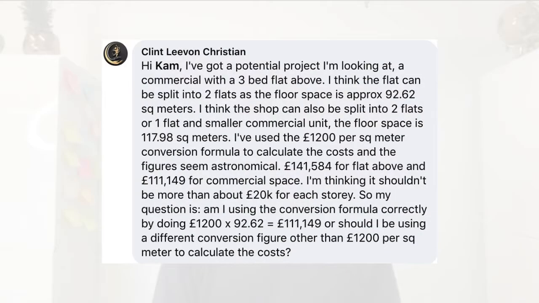Okay, Clint Christian asks, so he says, "Hi Cam, I've got a potential project I'm looking at, a commercial with 3-bed flat above. I think the flat can be split into 2 flats as the floor space is approximately 92.62 square metres. I think the shop can also be split into 2 flats or 1 flat and smaller commercial unit. The floor space is 117.98 square metres. I've used the £1,200 per square metre conversion formula to calculate the costs, and the figures seem astronomical.